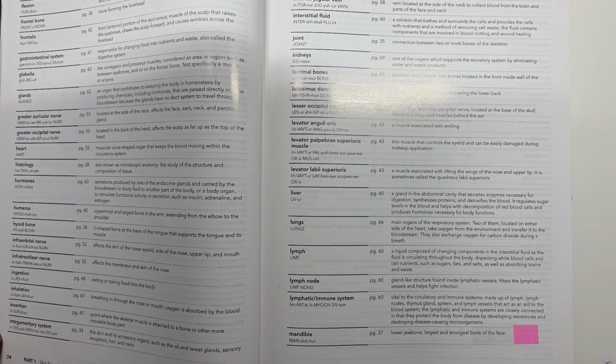Lacrimal bones, smallest, most fragile, thin bones located in the front inside wall of the orbits, which are the eye sockets. Latissimus dorsi, large, flat, triangular muscle covering the lower back. Lesser occipital nerve, also known as smaller occipital nerve, located at the base of the skull, affects the scalp and muscle behind the ears. Levator anguli oris, muscle associated with smiling.